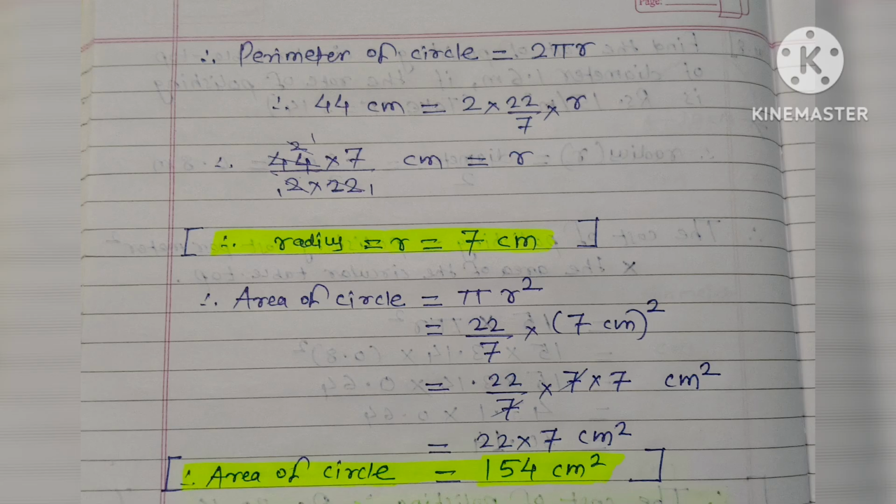So as we discussed, the perimeter of the circle will be equal to 2 pi r. So 44 centimeter will be equal to 2 into the pi value 22/7 into r, which is radius here. So after calculation we'll get the radius is equal to 7 centimeter.